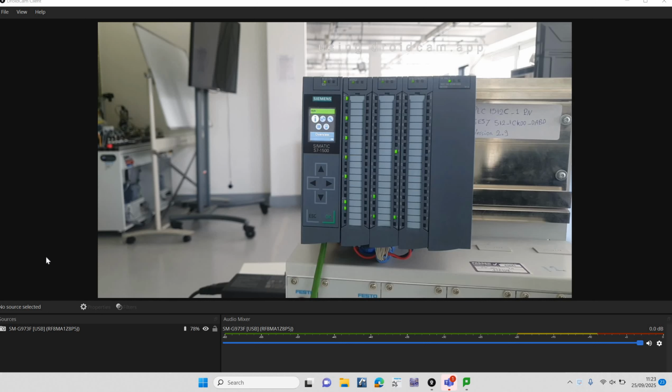Hello everyone, today I want to show you how to connect to a S7-1500 PLC, complete the hardware configuration and download it to the PLC. So it's very easy. The first thing that we need to know is the model of the PLC that we are going to connect and also the version of the software installed on the CPU of the PLC.